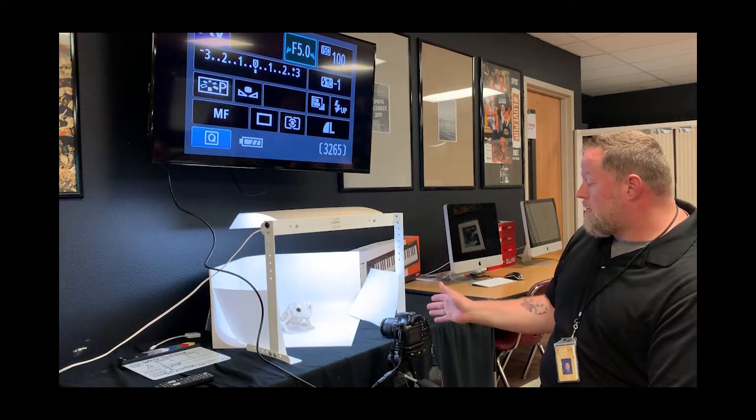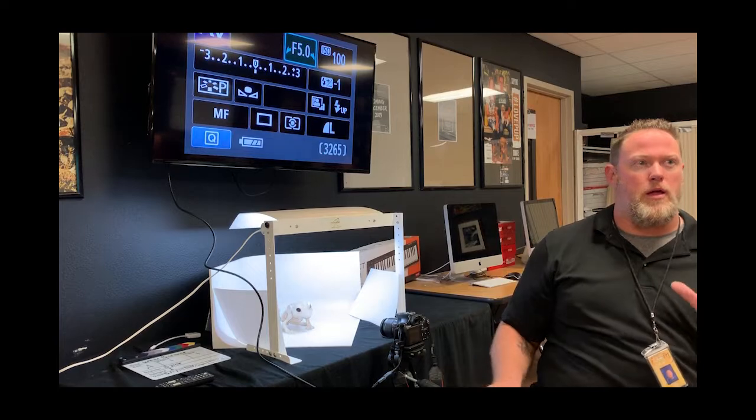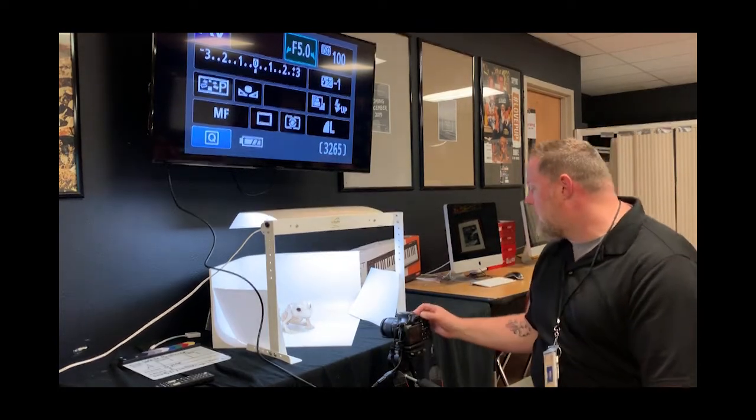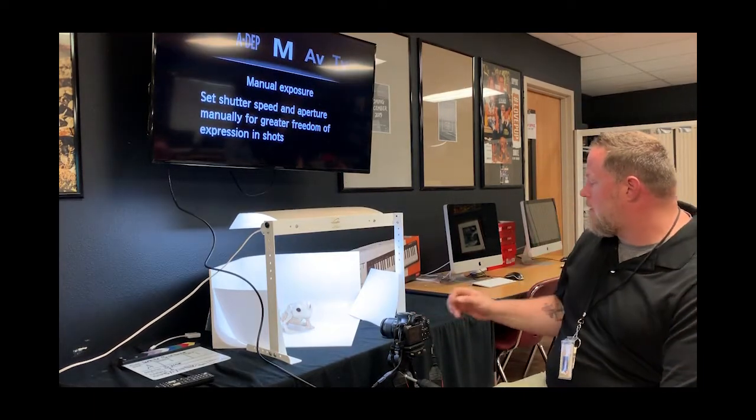The first thing you're going to do is change it to what mode? Manual or aperture priority? I'm going to do manual, because I want to have complete control over my photograph.